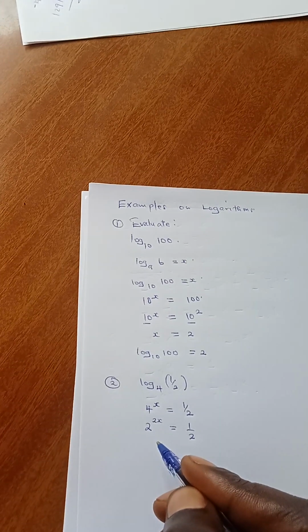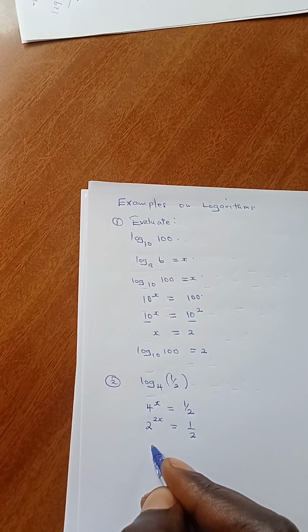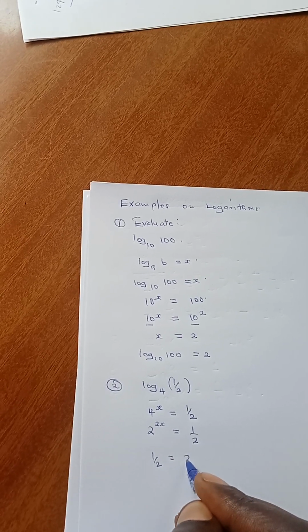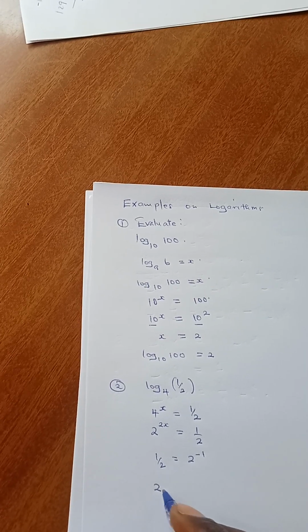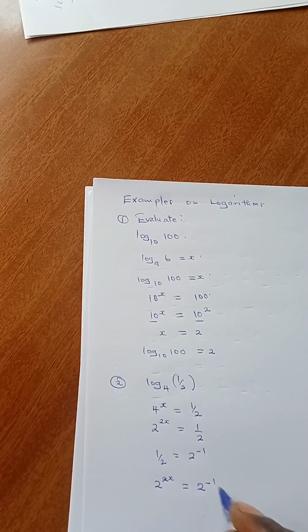So a half is the reciprocal of 2, and therefore we can rewrite it as 2 power negative 1, and therefore 2 power 2x should be equal to 2 power negative 1.